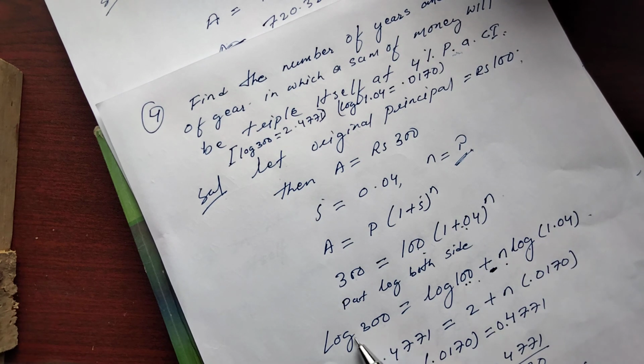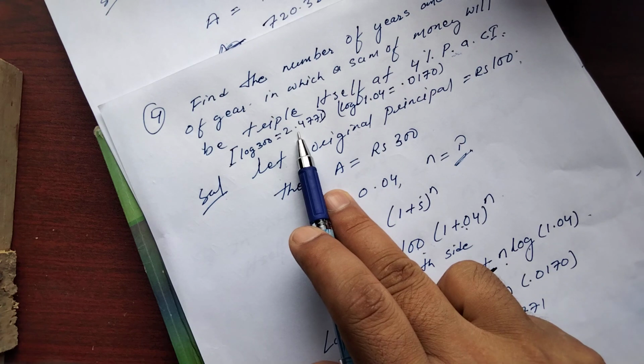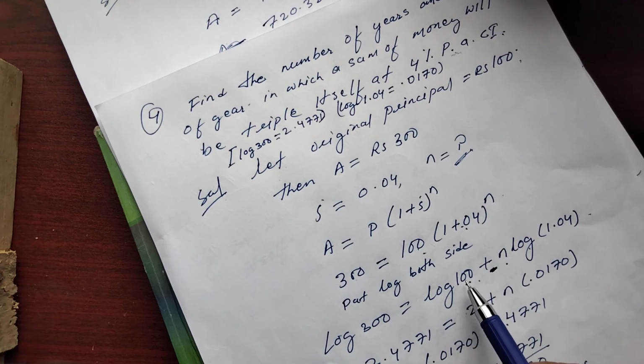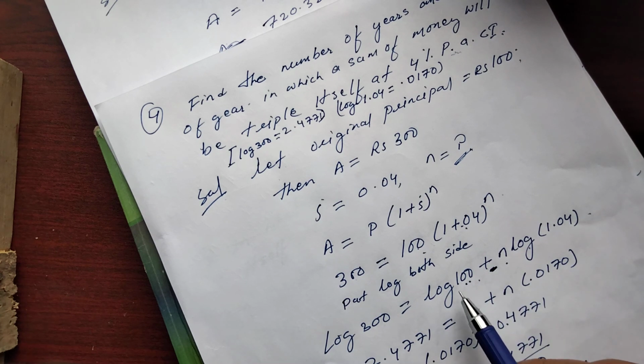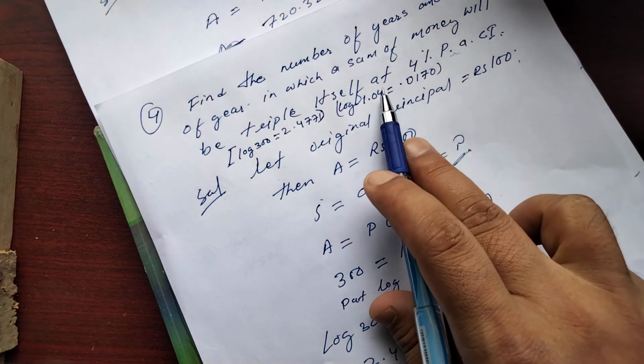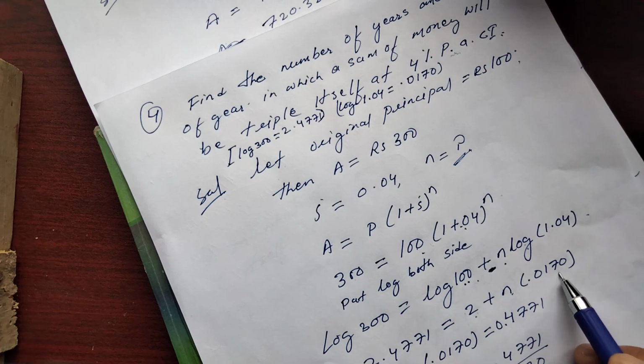So it will be like this. Now log 300, they have given the value 2.477 is equal to log 100. They have not given that, so log 100 is always 2, log 10 is 1, log 1000 is 3. So log 100 is 2. Plus N, log 1.04, they have given this, we are putting here.